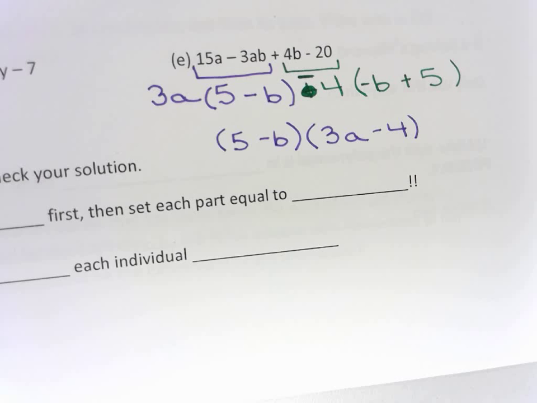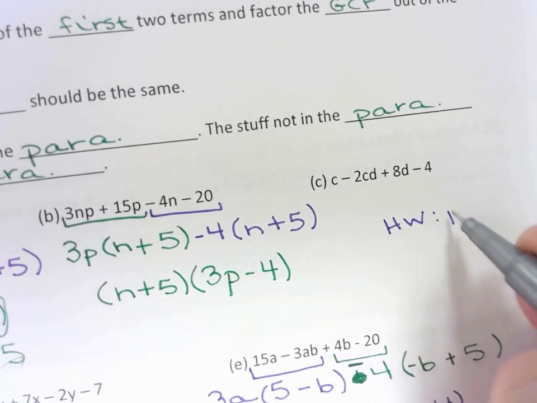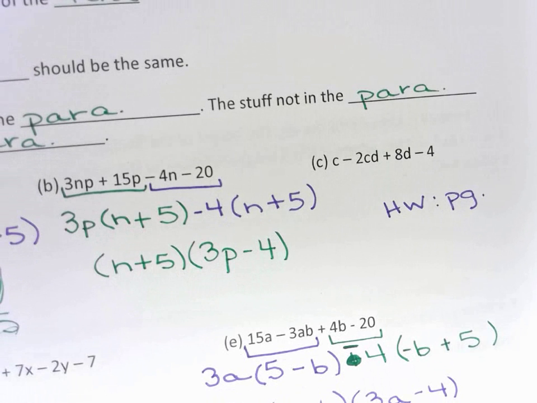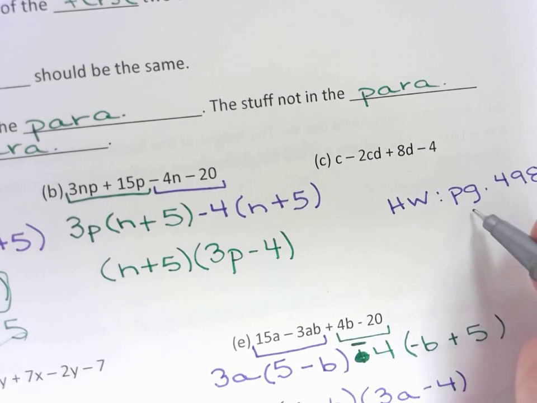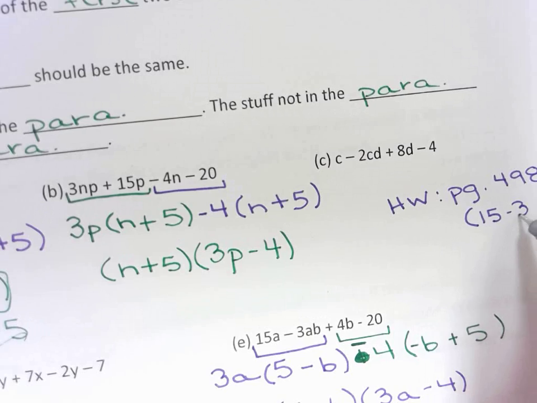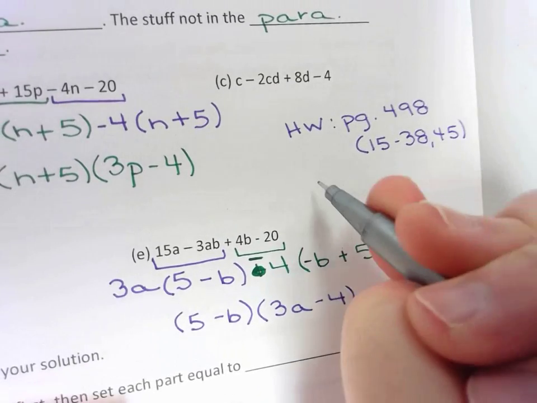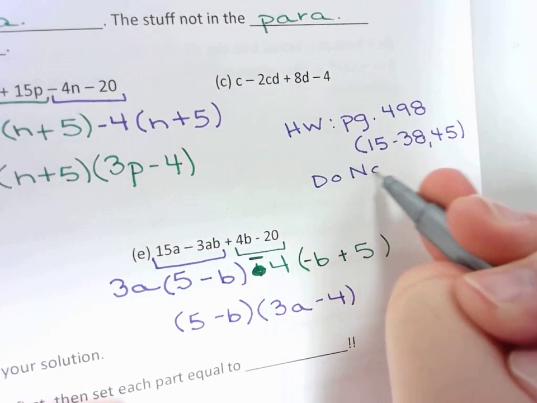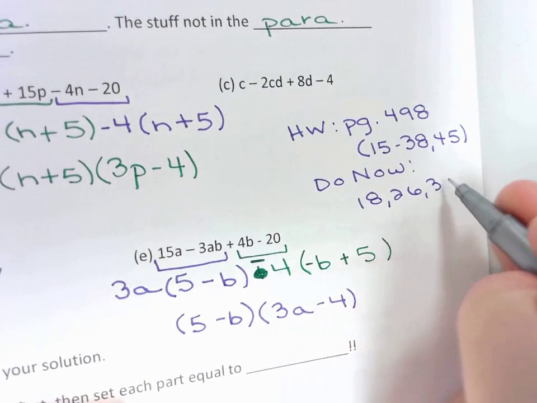Homework, let me write it up here. Homework is page 498, 15 through 38, 45, and then I want you to do 18, 26, and 32 now.